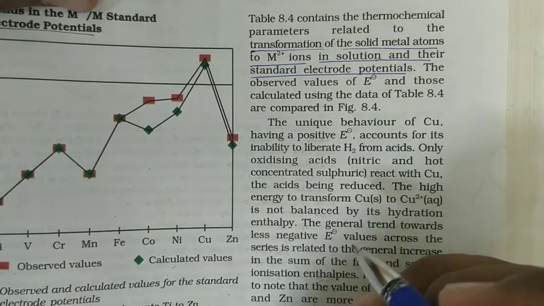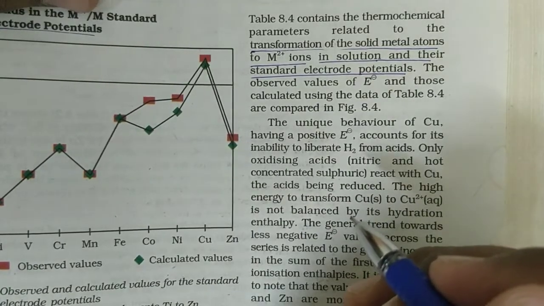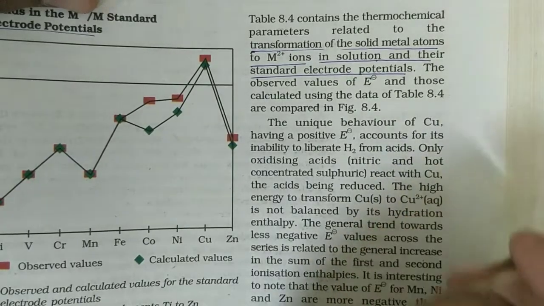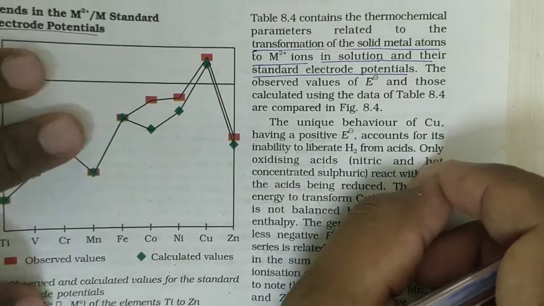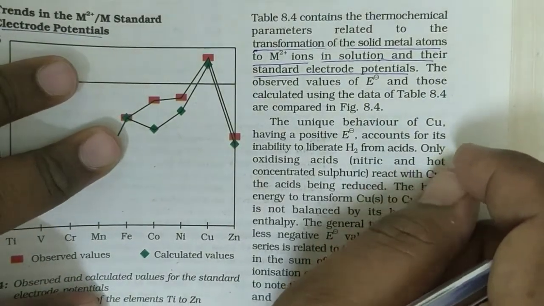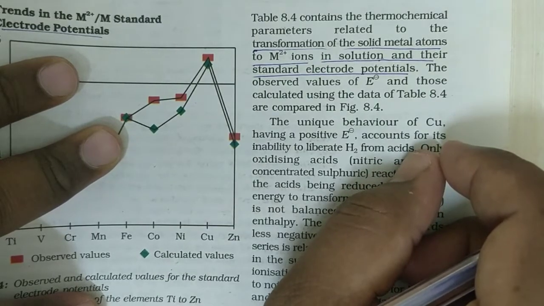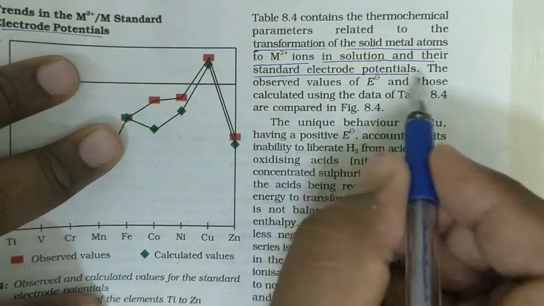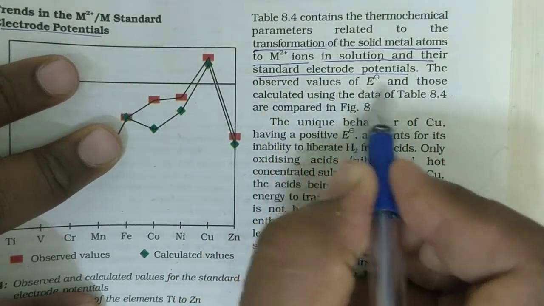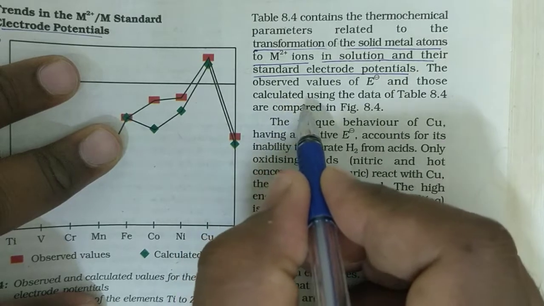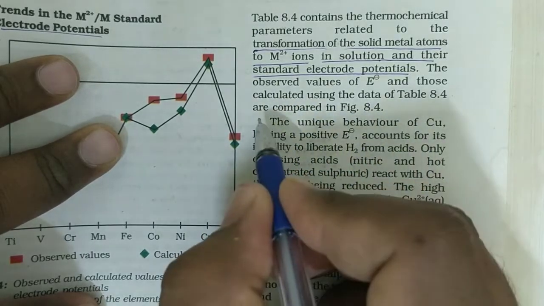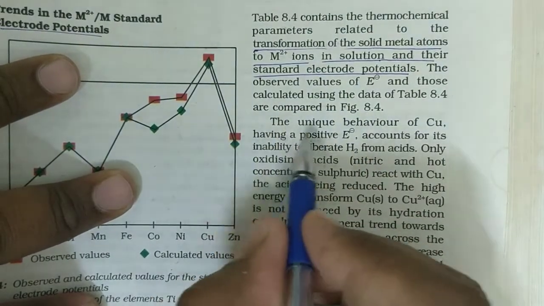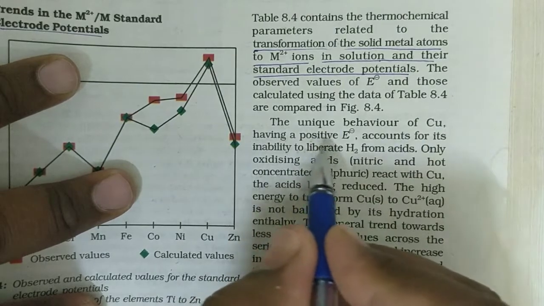How easily metal is going to be converted to M+2. To understand that, if M is going to be converted to M+2, it is undergoing oxidation. So, if a metal wants to be converted to M+2, it should undergo oxidation. It should contain lower reduction potential value. Okay? See, the observed values of E0 and those calculated using the data of table 8.4 are compared in figure 8.4. Okay. The unique behavior of copper having a positive E0 value.